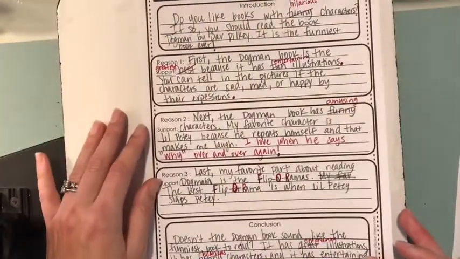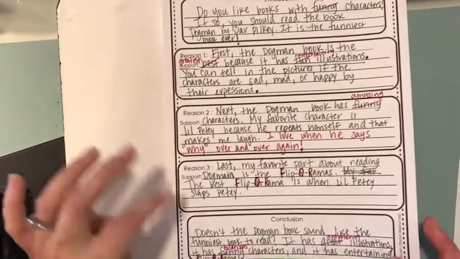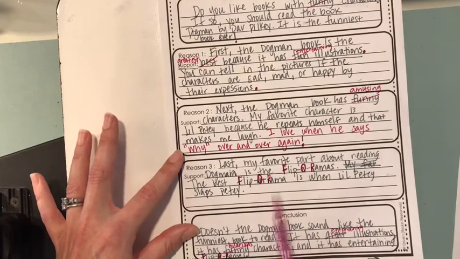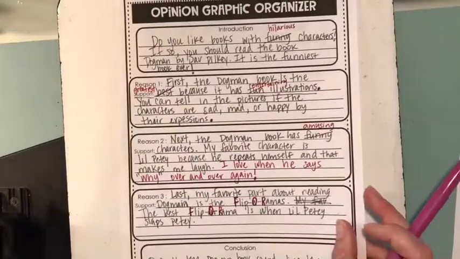We changed a few things. I added a period that I missed, and I had to change some of my proper nouns, and I had misspelled fliporama a little bit. So I changed all that. Now I'm ready to do my final draft.